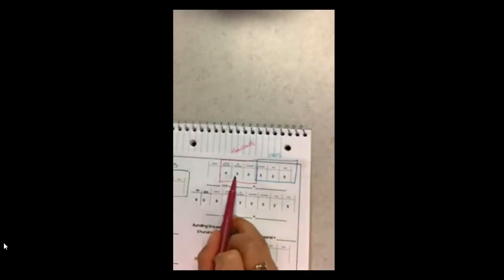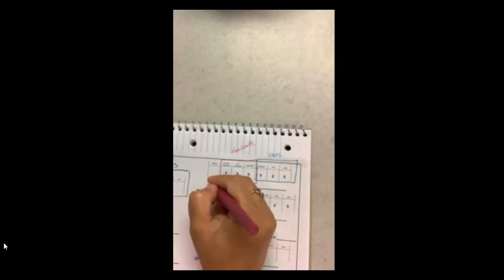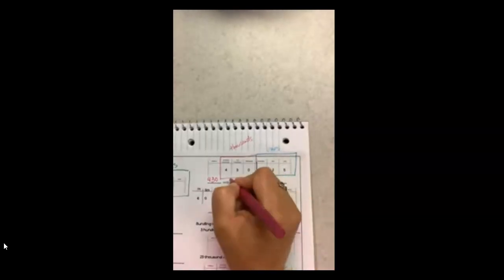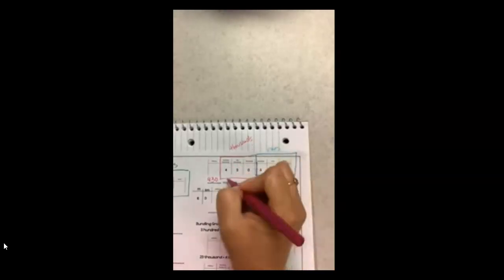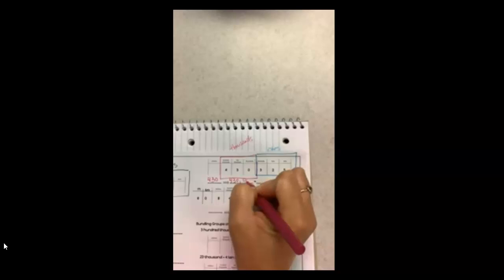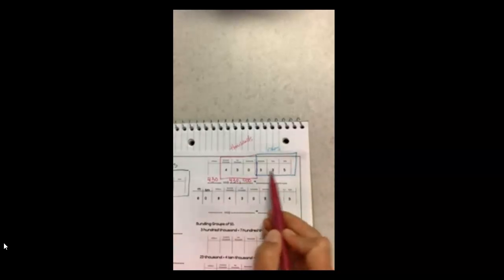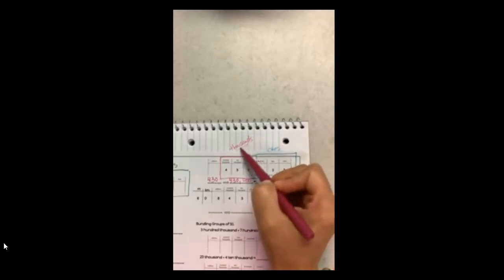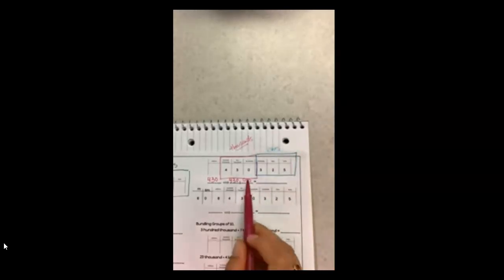So what is my number in the thousands? If you said 430, you're right. But is it just 430? No, if I want to put it in standard form, it would be 4, 3, 0, 0, 0, 0. Why aren't I writing these numbers? Because my question says it wanted to know just the thousands. So that's why I'm going to fill those in with zeros.